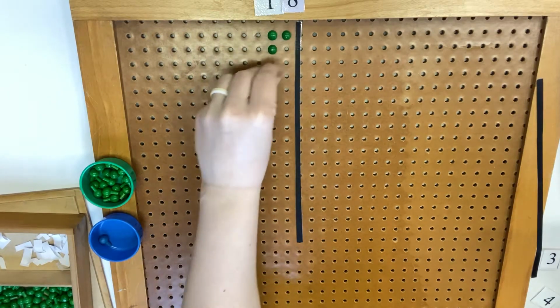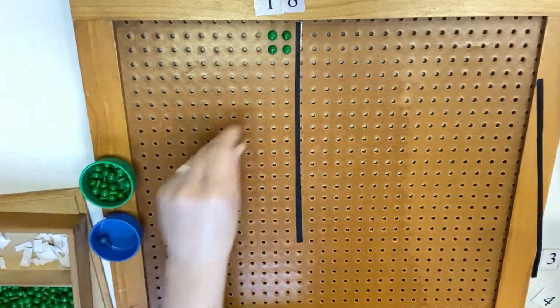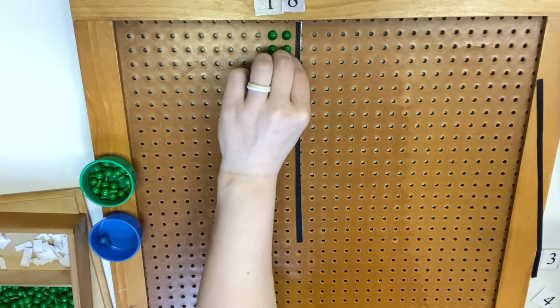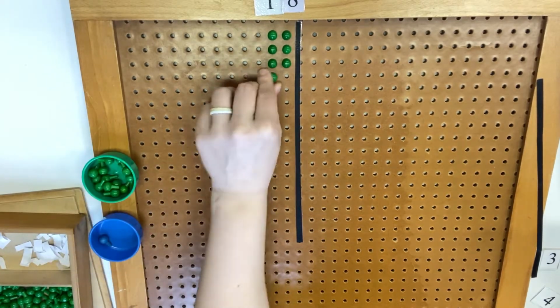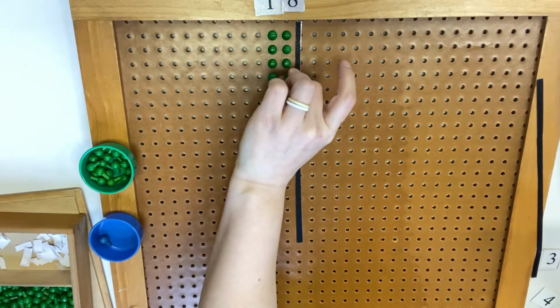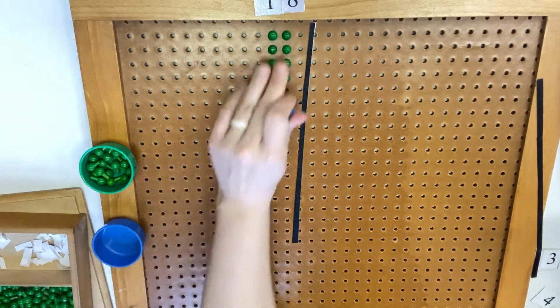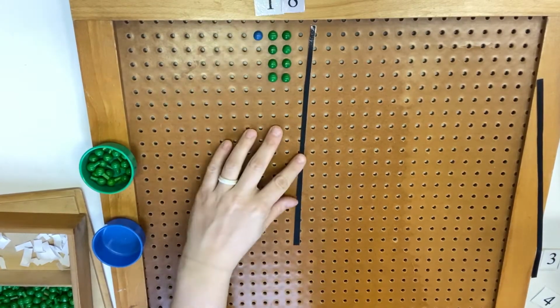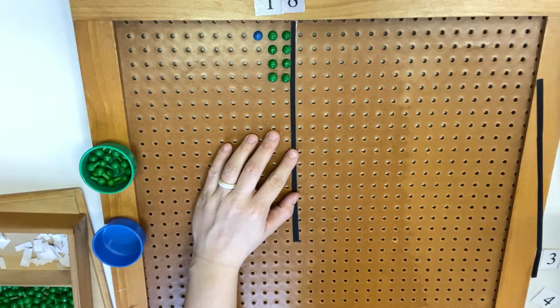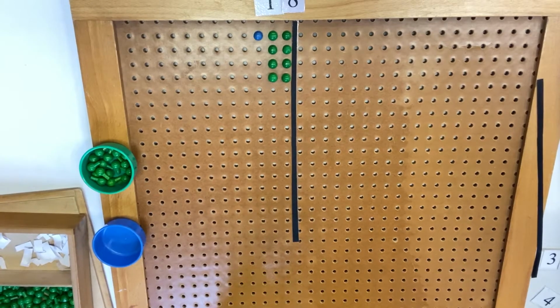Again, you can arrange these how you want. Just remember that the units is on this side and the tens is on that side, okay? Always want to make sure that you have your numbers in the right order.